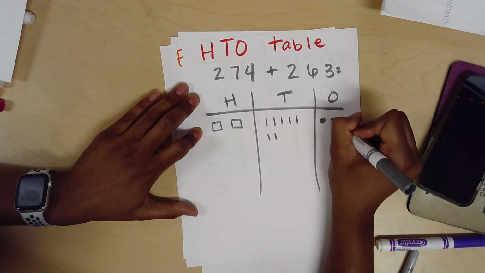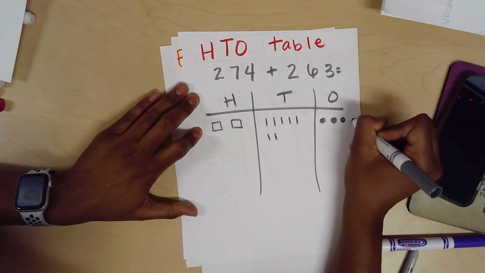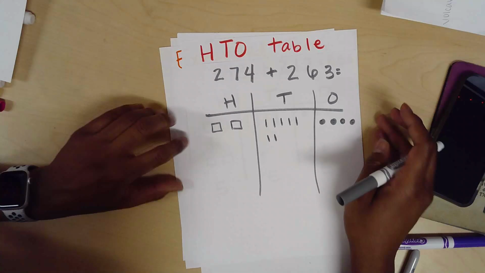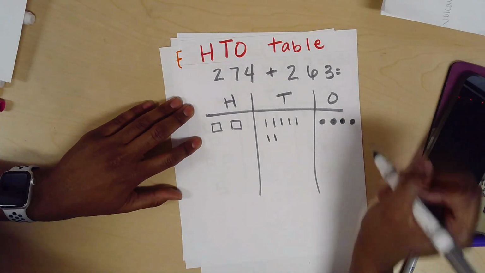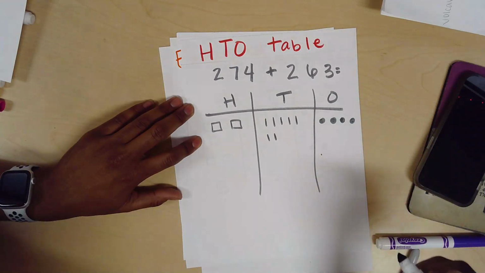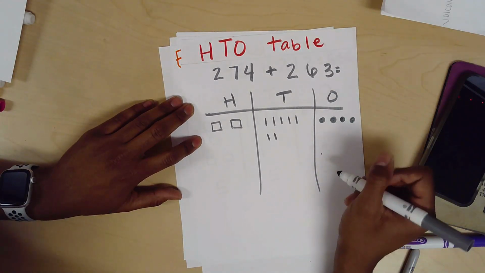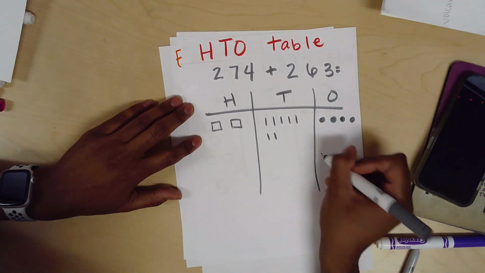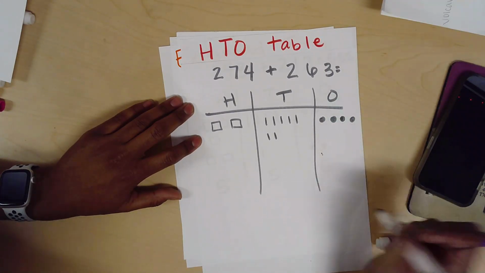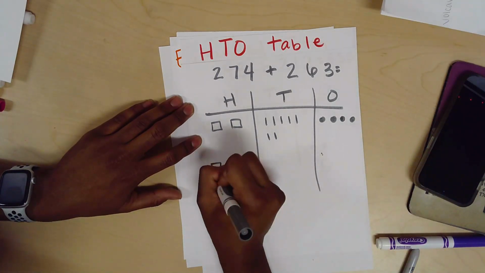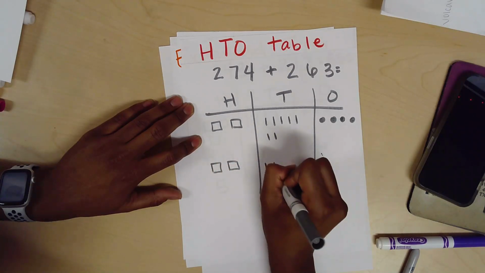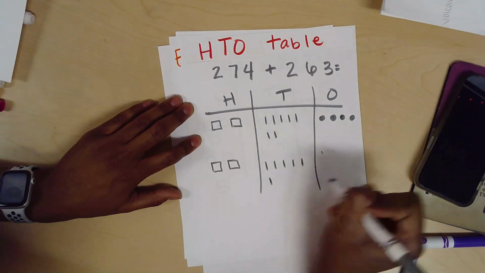274. I also make it a point to always tell them to make their dots a nice round circle and not just a dot, because if they do that when they're counting them up, they might accidentally make another dot, and now they're having trouble trying to figure out how many dots they did. So now again, 263.